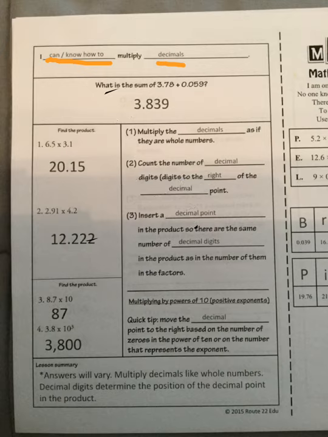Multiplication is a little bit different. You have to count how many decimal digits are behind the decimal point when you're getting ready to multiply, so that you'll know how many to put in. It says we're going to multiply the decimals as if they are whole numbers. So you pretend there's no decimal point there. You just multiply as you normally would, which is different than adding, where you have to line them up.